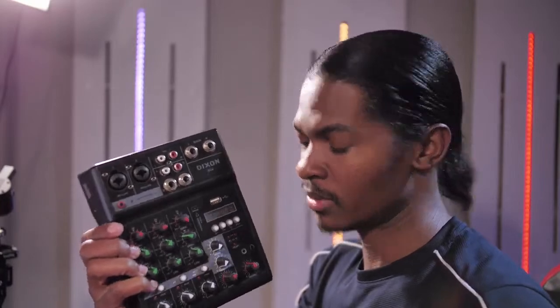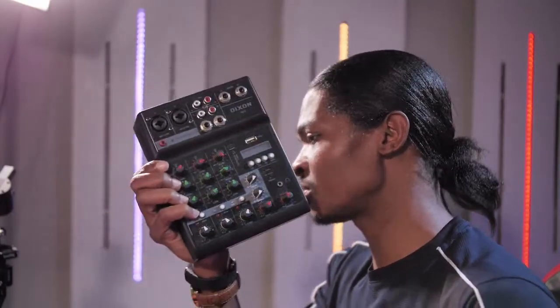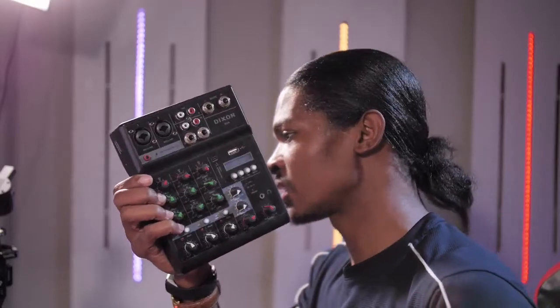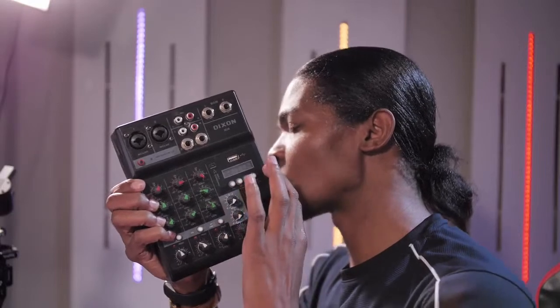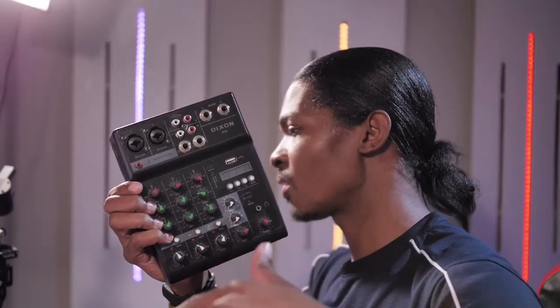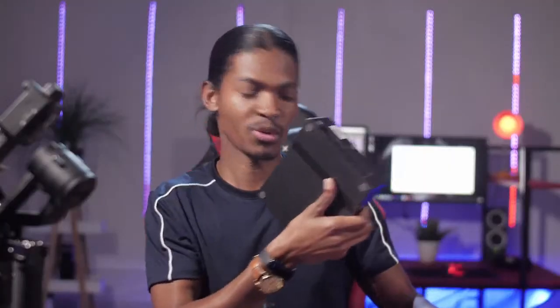All right, so, but this thing, you can pick this thing very cheap. If you want to improve your sound, you can connect your sound from here. From the camera, it comes here. From here, it goes to the computer or directly to your camera. All right, so it's one of those things that you can use for live streaming.